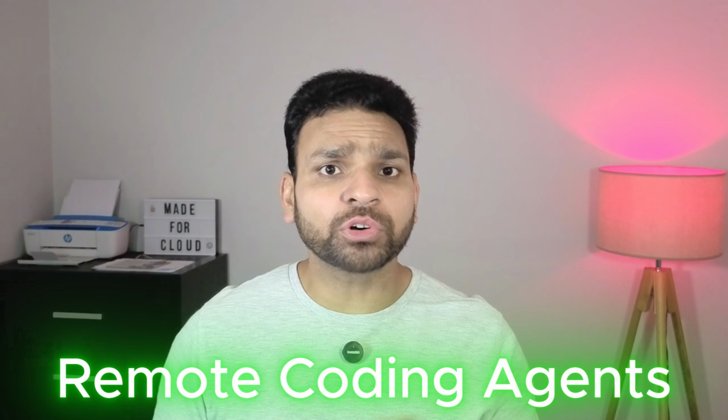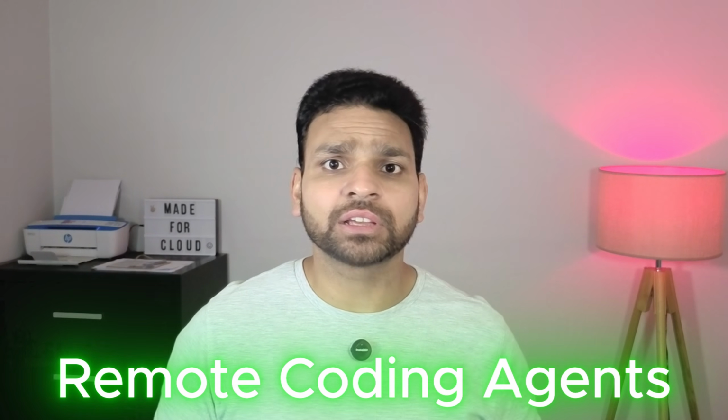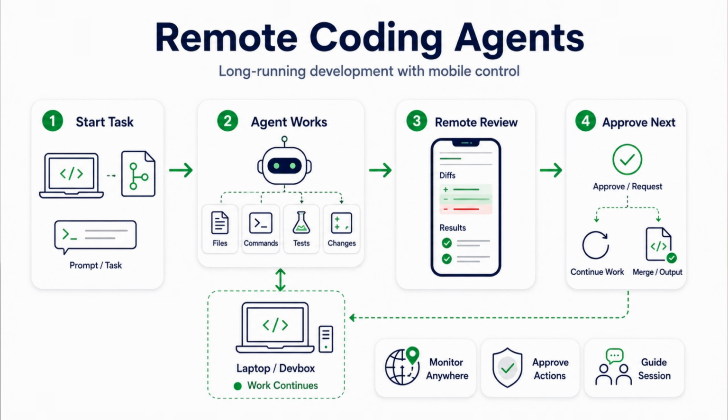And another important direction we are seeing now is the remote control of the coding agents, because tools like Codex are moving beyond simple code generation and becoming long running development assistants that can inspect the repositories, analyze files, run commands, execute tests, and prepare the code changes over time. Earlier, if you were running a coding assistant on your laptop, you usually had to stay in front of the same machine to guide the work, approve the commands, or review the output.